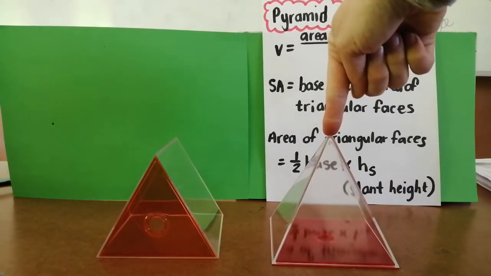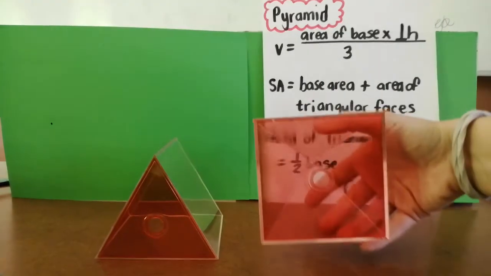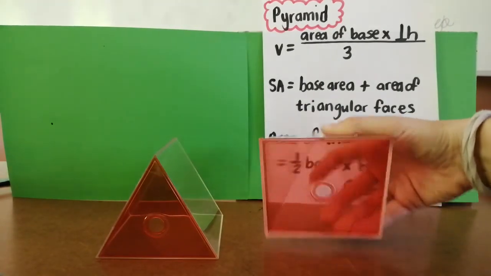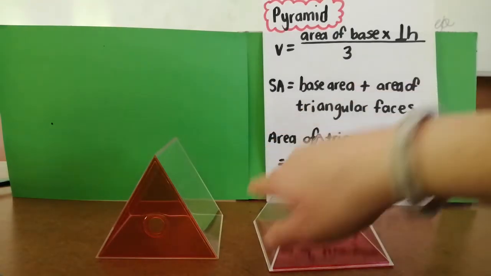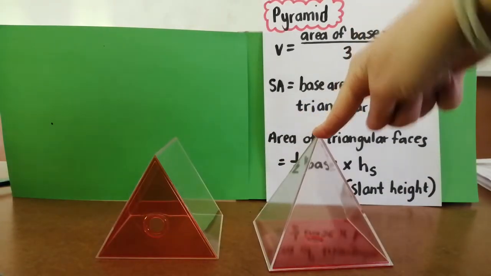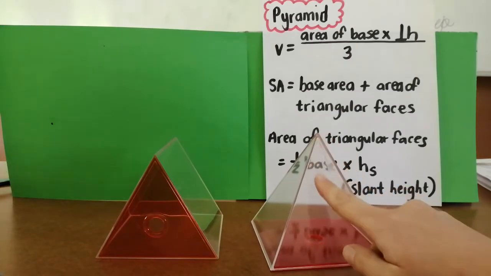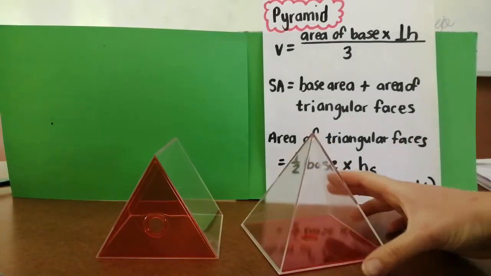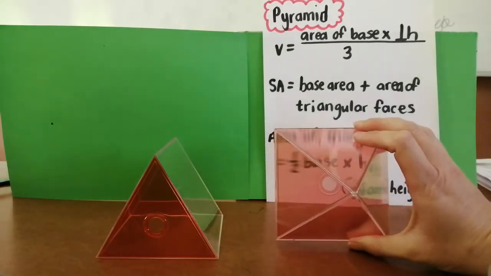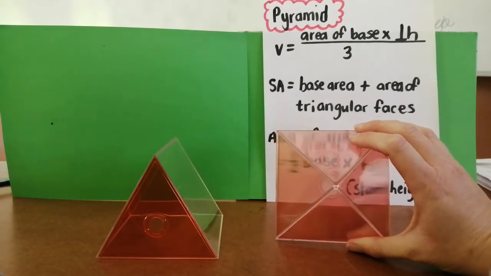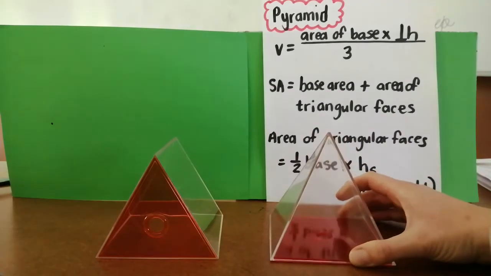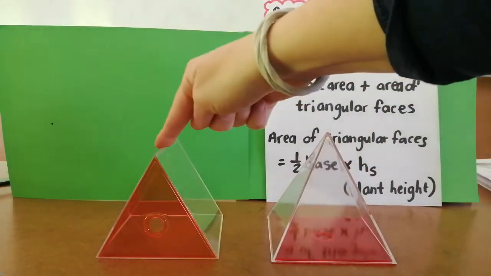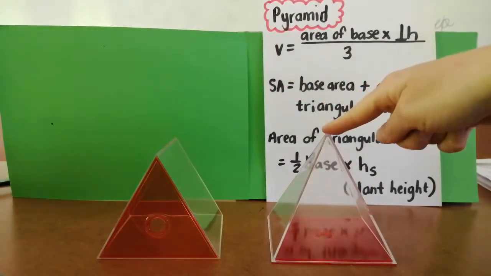This pyramid has an apex. It's got a base, and from the base, all the edges meet at a point that is directly above the center. So if you can see this point and there's a circle in the middle, they are directly above one another. So it's perpendicular. That's the difference between a triangular prism versus a pyramid.